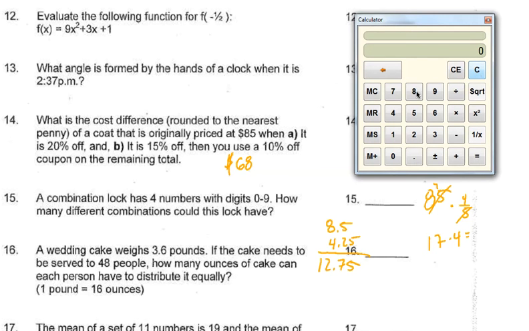Let's double check. So we have 85 times 0.85. All right, and so obviously I found 0.15 times 85. Yeah, so we are good to go. So let's just double check. So 85 minus 20.75, times 2.5. All right, there we go.